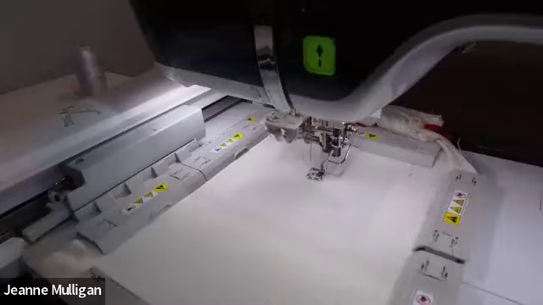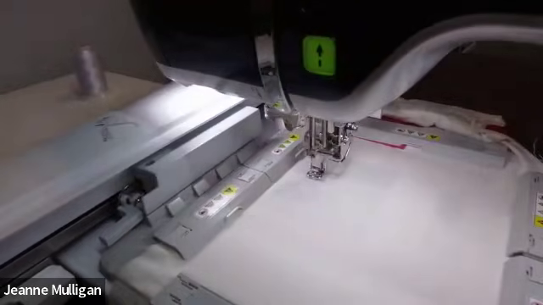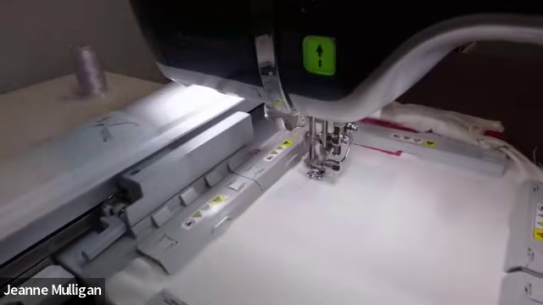Okay. Oops, sorry. I went on autopilot, hit that button again. This is going to be our placement stitch for the batting first. Get your batting.